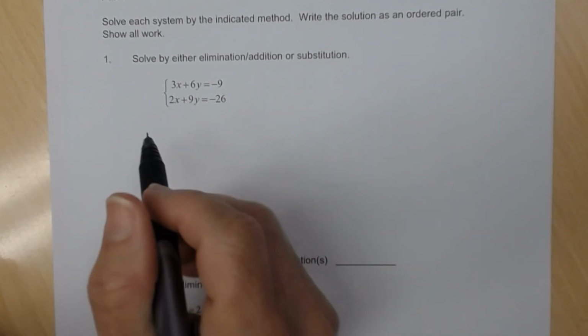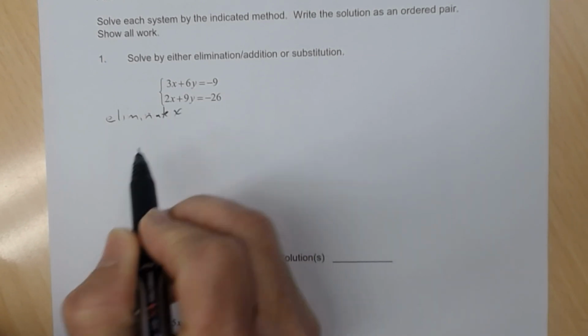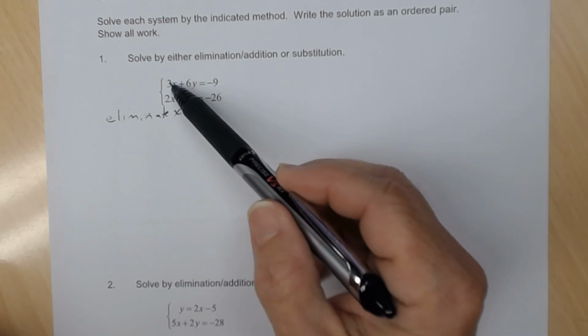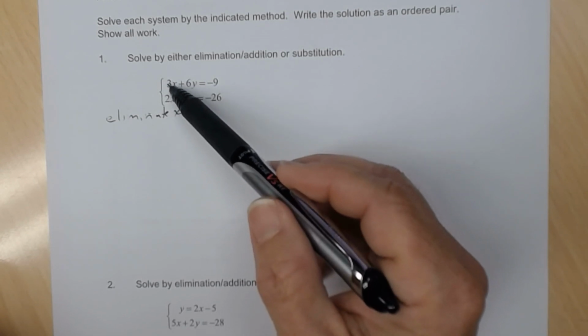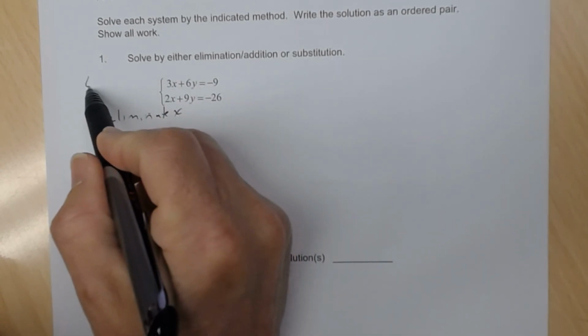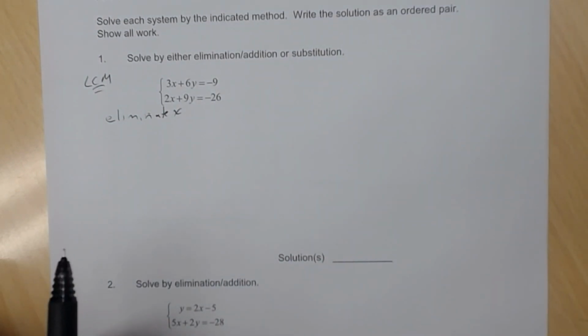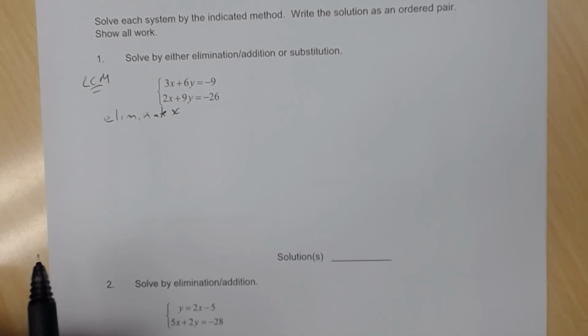So let's say you want to eliminate the x. So let's talk about eliminating the x's first. What you've got to do is make sure that when you eliminate the x, these two coefficients are opposites of each other. So you have to find a common multiple, but it's always easier to use the least common multiple of 3 and 2. The least common multiple of 3 and 2 would be 6. Now you can use any common multiple of 3 and 2, 12 and 18 and so on, but always use the least. It makes things a lot easier in terms of computation.